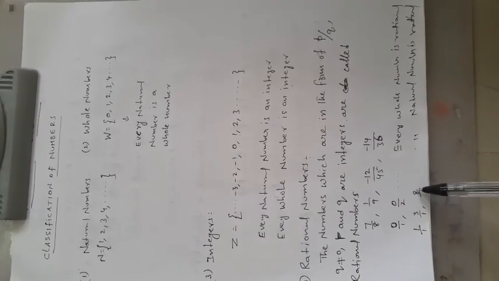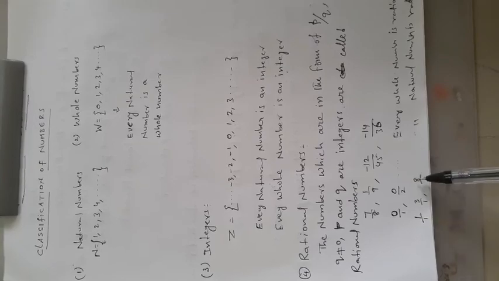Like that, you take natural numbers 1, 3, 8 and so on. 1 can be written as 1 by 1, which is in the form of p by q, q not equal to 0, and p and q are integers. Similarly 3 by 1, 8 by 1. These are all in the form of p by q with q not equal to 0. So every natural number is also a rational number.